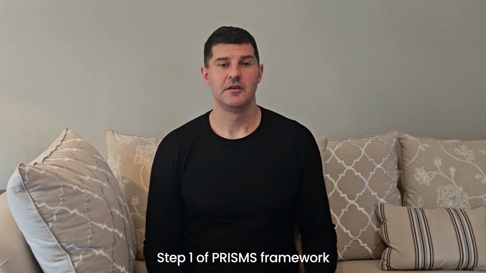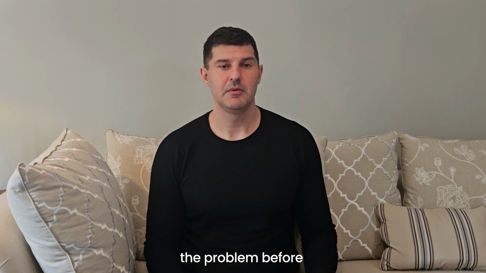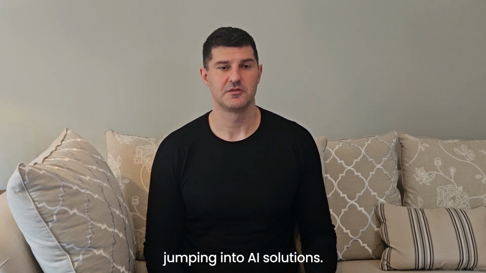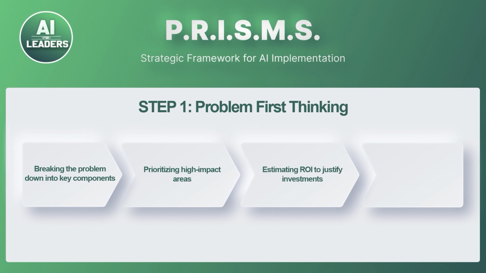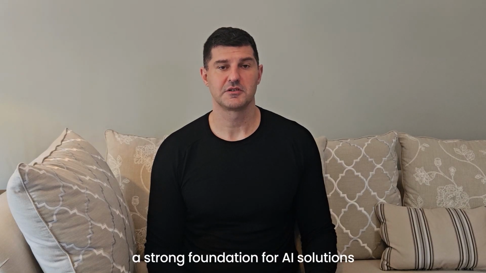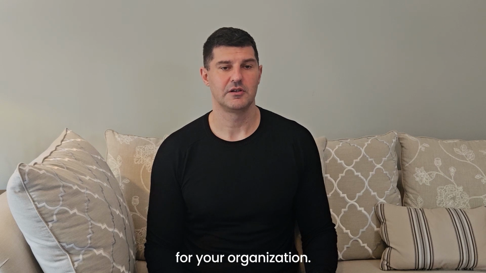To wrap up, step 1 of P.R.I.S.M.S framework is all about clearly defining the problem before jumping into AI solutions. You do this by breaking the problem down into key components, prioritizing high-impact areas, estimating ROI to justify the investment, and finally, setting SMART KPIs to measure your success. This ensures that you create a strong foundation for AI solutions that truly move the needle for your organization.